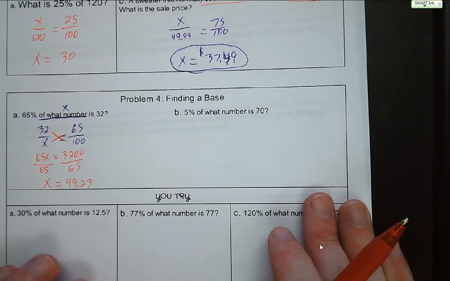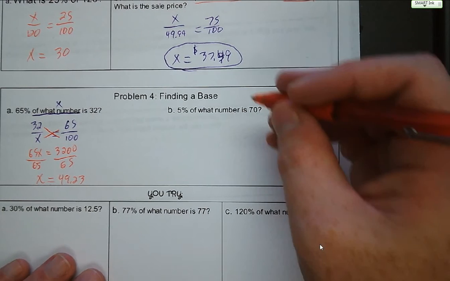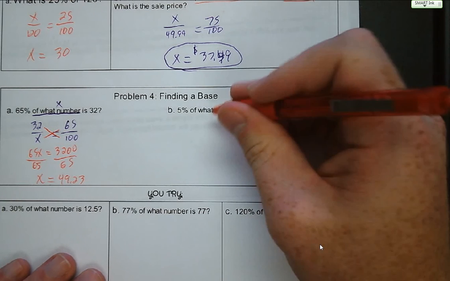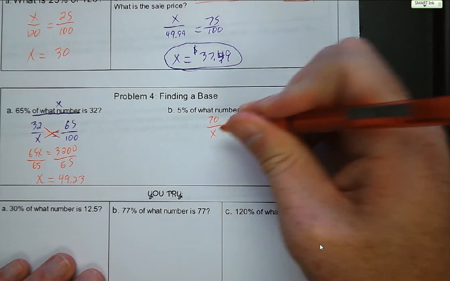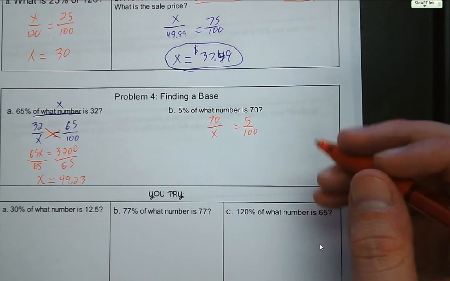Letter B, 5% of what number is 70? We have 5 over 100 is equal to 70 over x. We multiply both sides by, or we cross multiply.